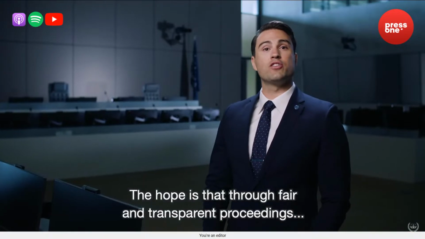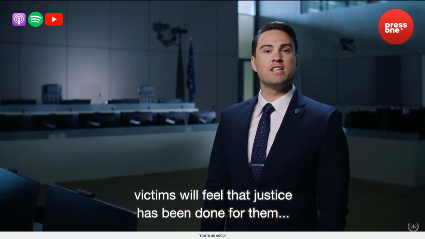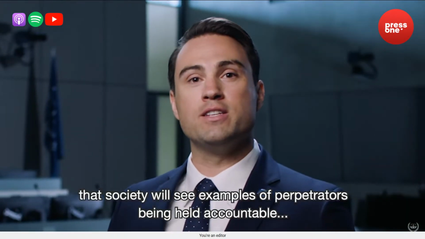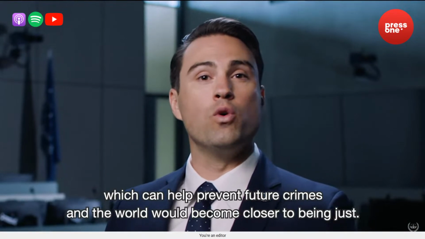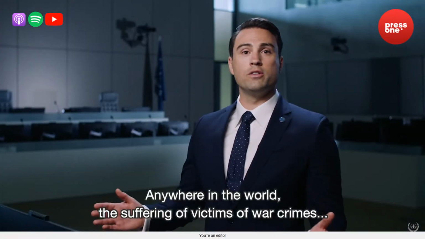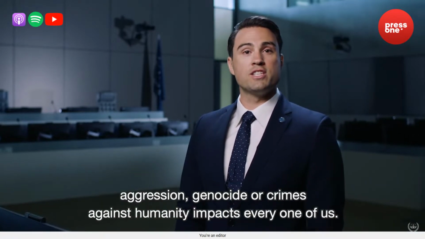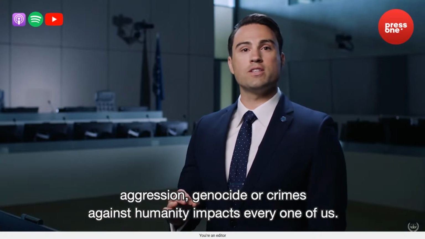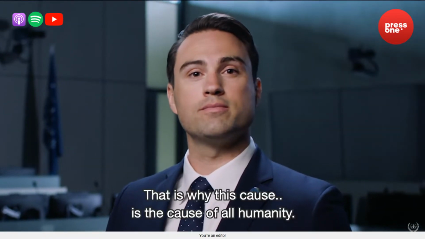The hope is that through fair and transparent proceedings, victims will feel that justice has been done for them, that society will see examples of perpetrators being held accountable, which can help prevent future crimes, and the world would become closer to being just. Anywhere in the world, the suffering of victims of war crimes, aggression, genocide, or crimes against humanity impacts every one of us. That is why this cause is the cause of all humanity.